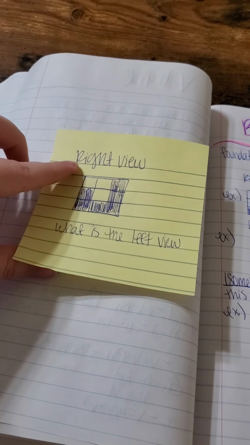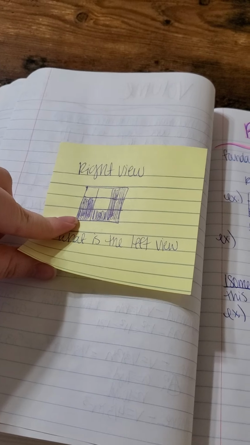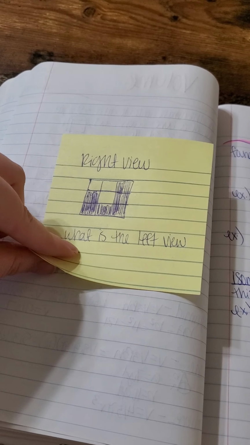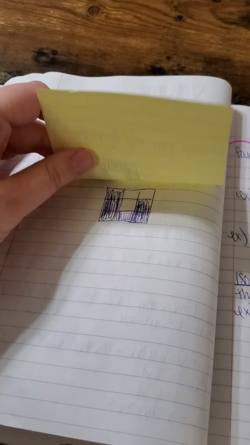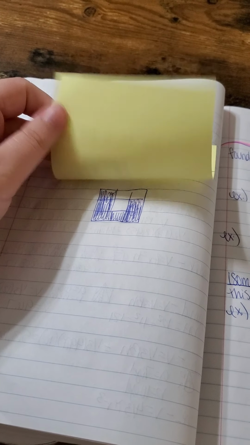And over here I have an example of the right view of a mat, and then I asked what is the left view, and I know that it's a mirror image, so it would be nearly identical, just flipped around.